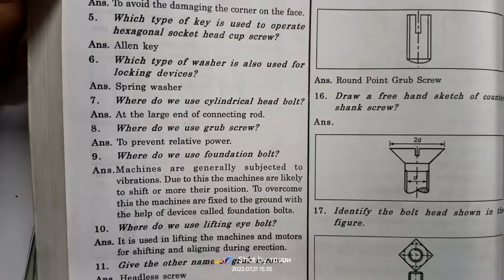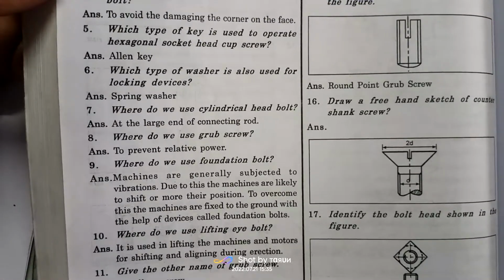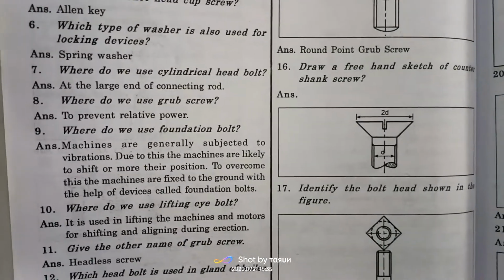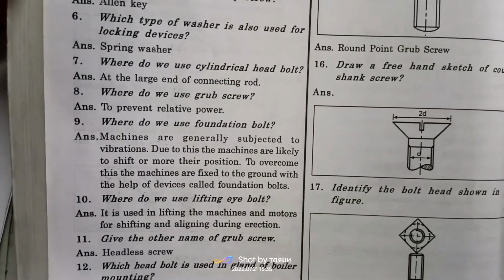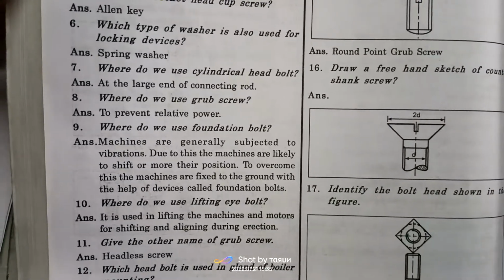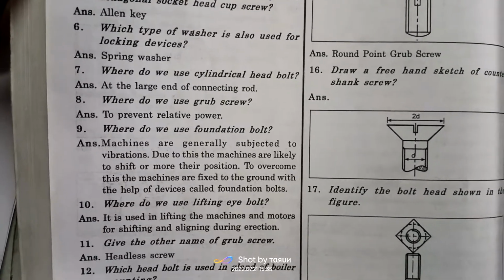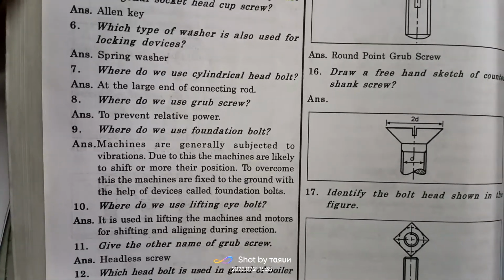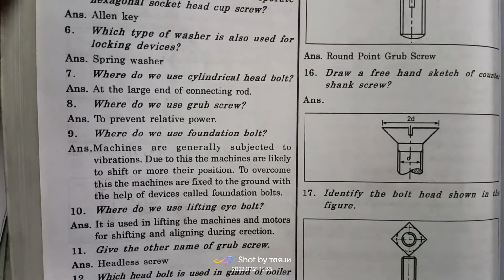Very important question. Machines are generally subjected to vibrations. Due to this, the machines are likely to shift or move their position, which is dangerous. A little bit of vibration or play is very harmful when the machine is rotating at very high RPM. To overcome this, machines are fixed to the ground with the help of a device called foundation bolt. In the foundation, we use this foundation bolt.